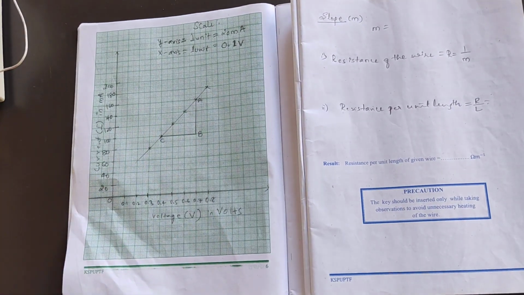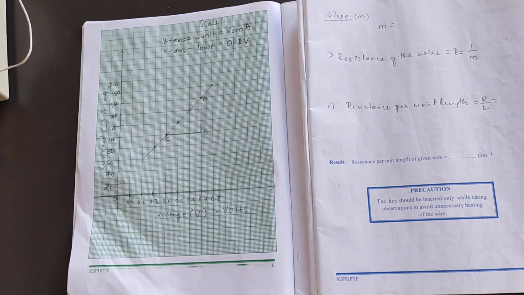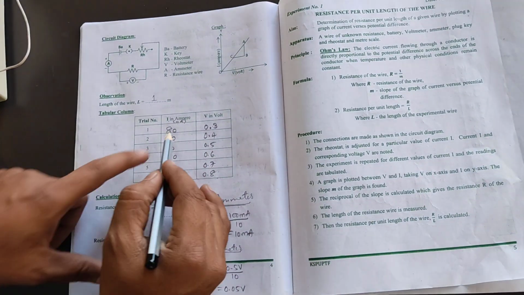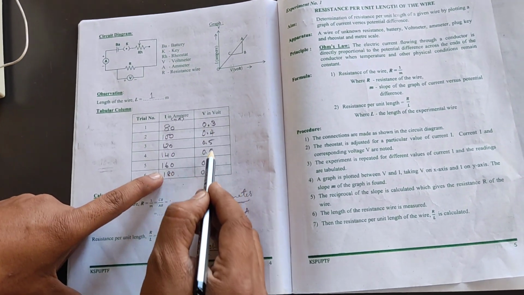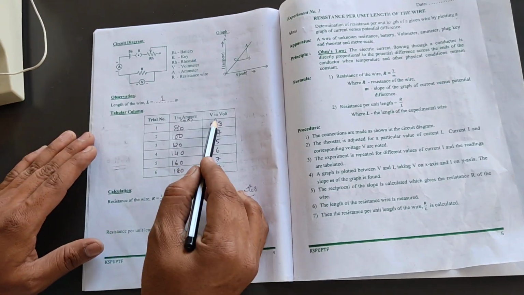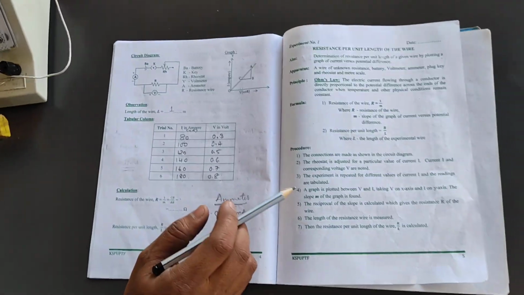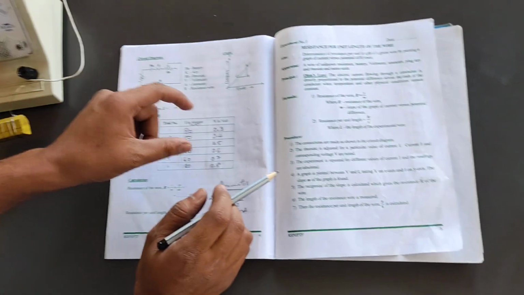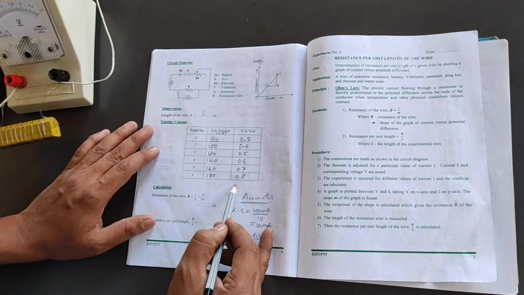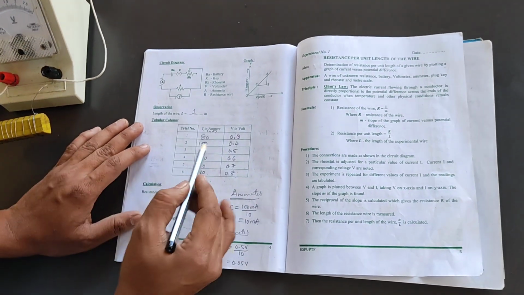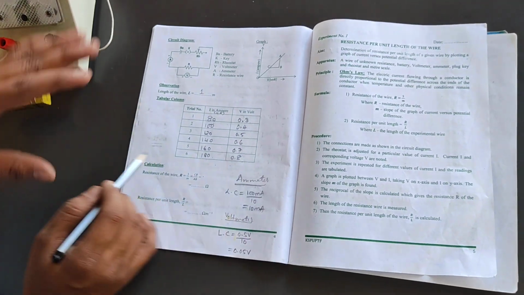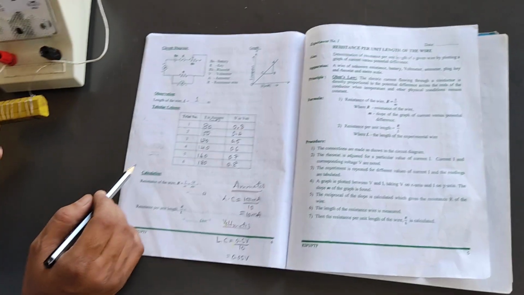It means what? In this conducting wire, how the current is changing, in the same way the potential difference is also changing. It means it is Ohm's law. Current is directly proportional to voltage. By varying the current, you are going to have the change in the voltages. If it is a semiconductor, you won't get this kind of relation. Since it is a conducting wire, by varying the current, you are going to see the change in the voltages, by maintaining the temperature and other physical conditions constant.